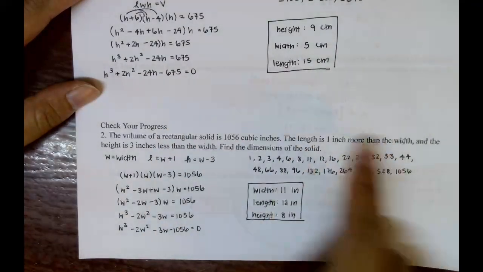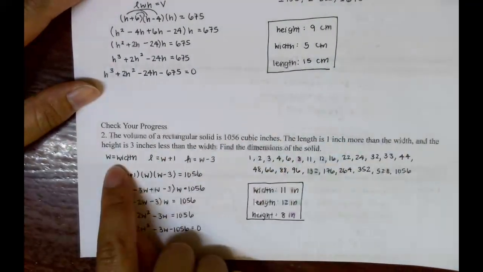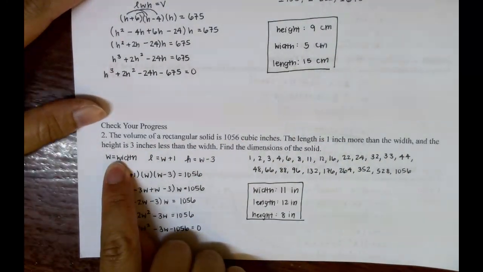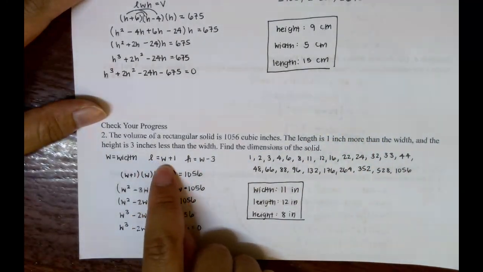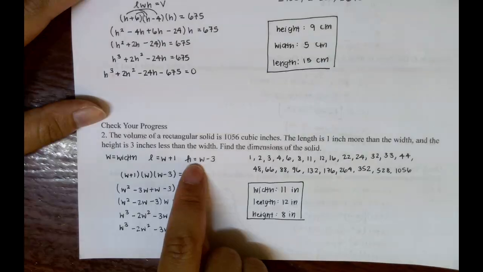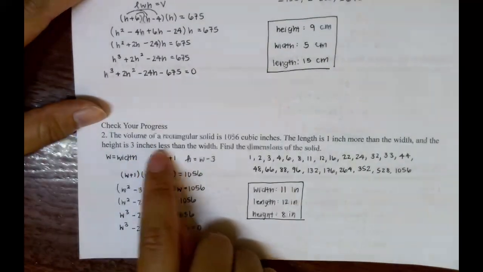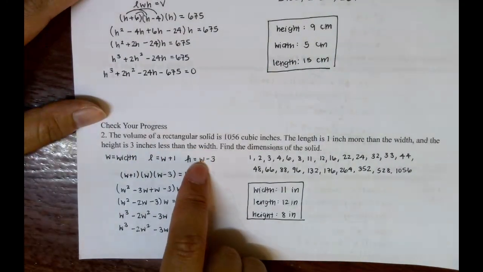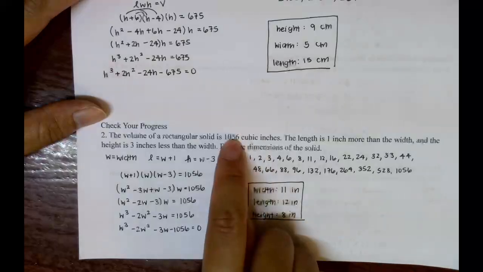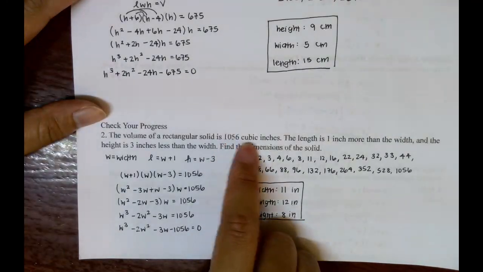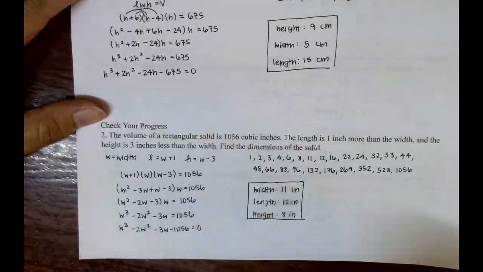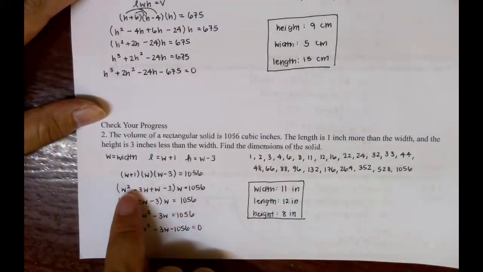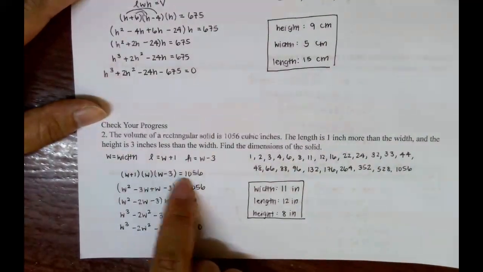Everything here is in terms of the width, so W is width. Length is 1 inch more than the width, so that's why L is W plus 1. Height here is 3 inches less than the width, so that's why it's W minus 3. And I know that my volume is 1,056 cubic inches. Volume for a rectangular solid is length times width times height, so length times width times height equals my volume.